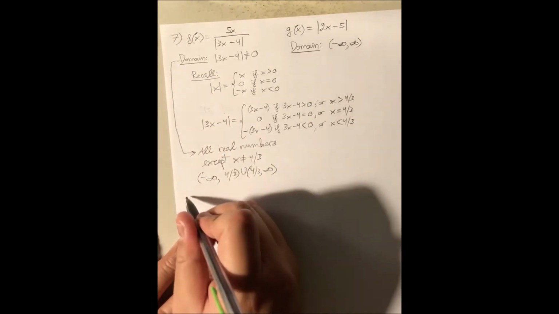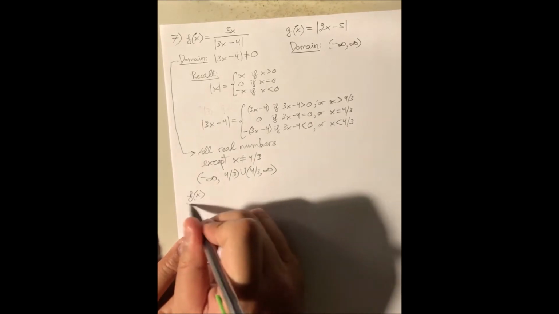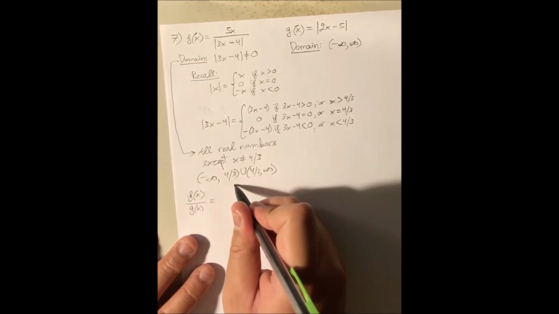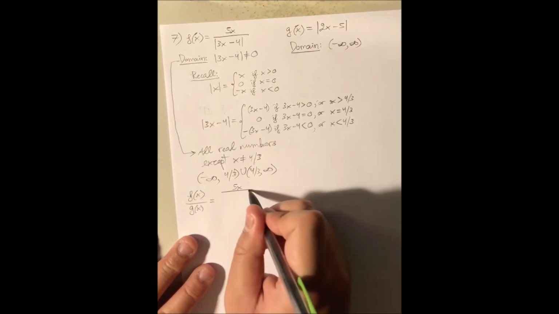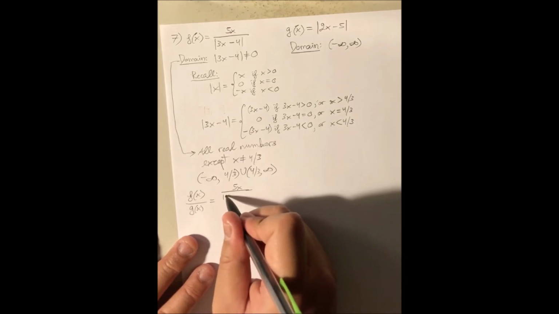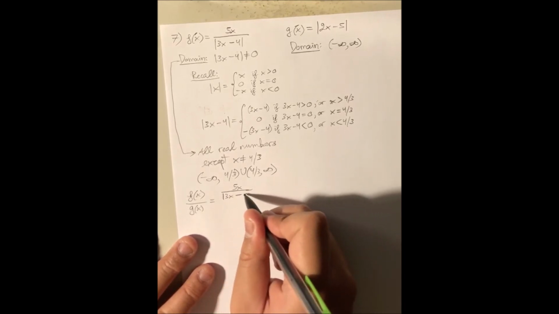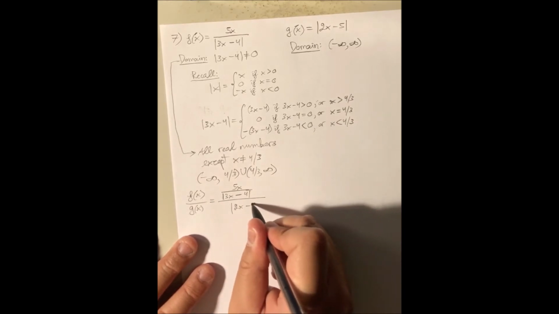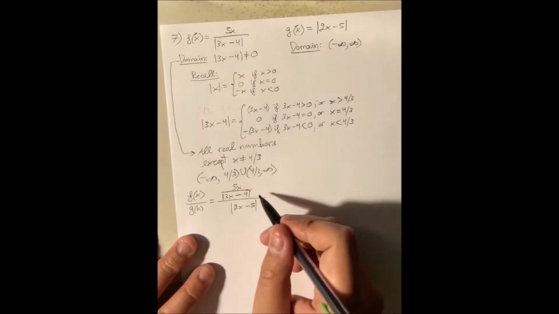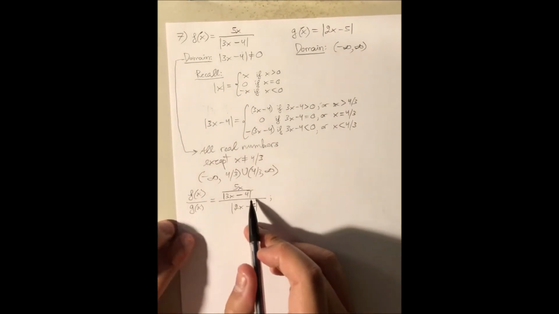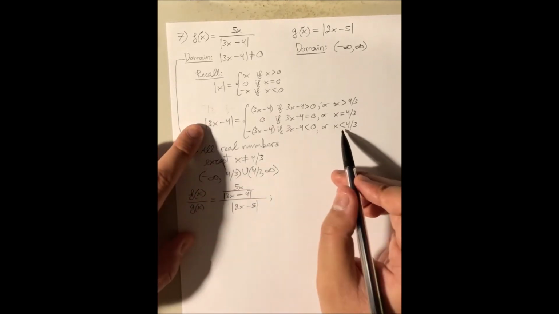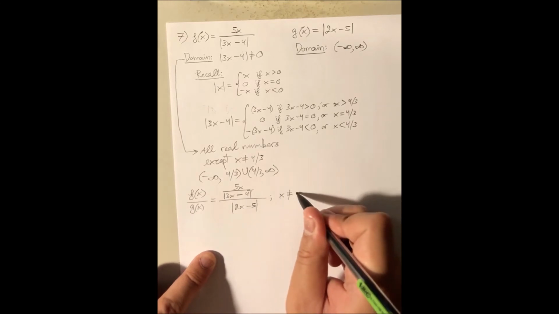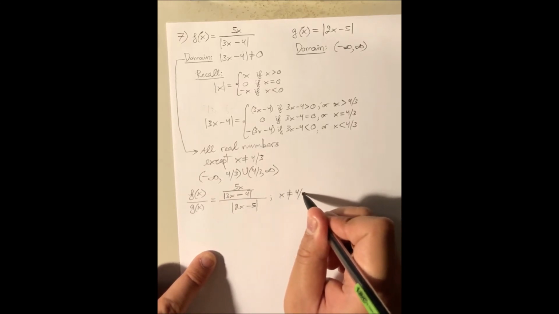Now let's find the quotient f over g. So f of x over g of x equals, well, f of x is 5x over absolute value of 3x minus 4 all over absolute value of 2x minus 5. And of course, this is a rational function, so I want to be careful. Looking at this denominator, just like up here, I know that x cannot be equal to 4/3. So that's one restriction for this step.